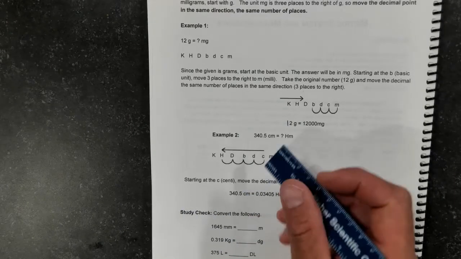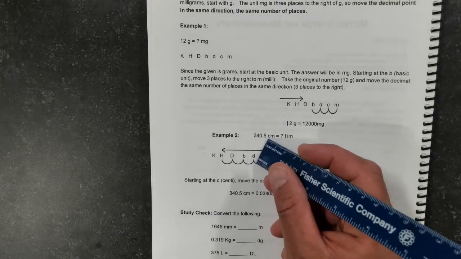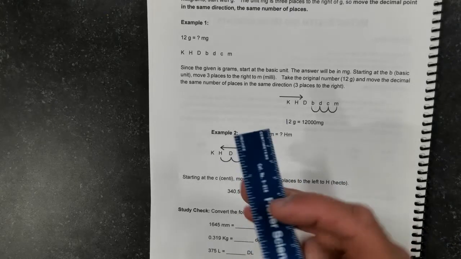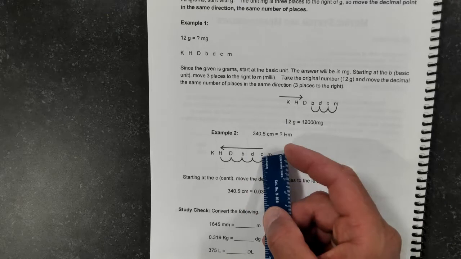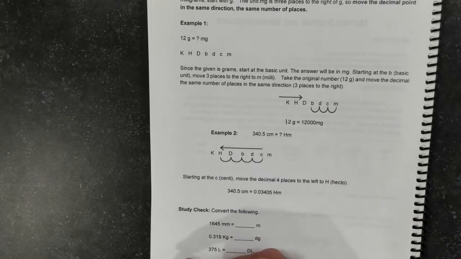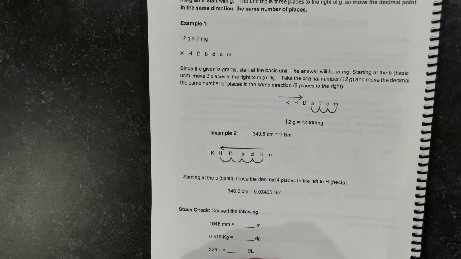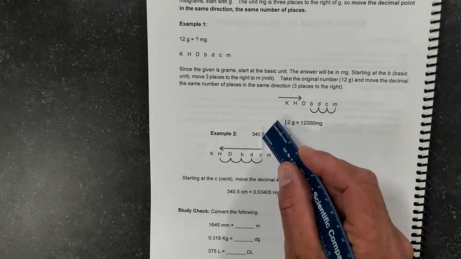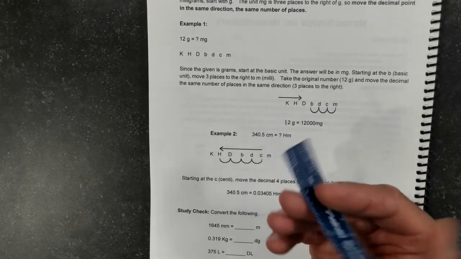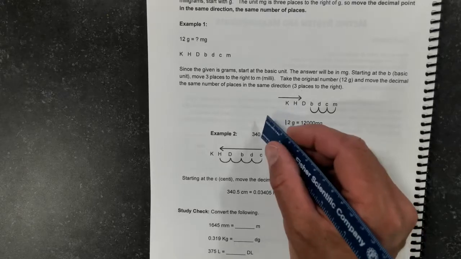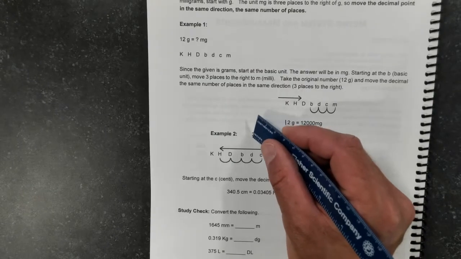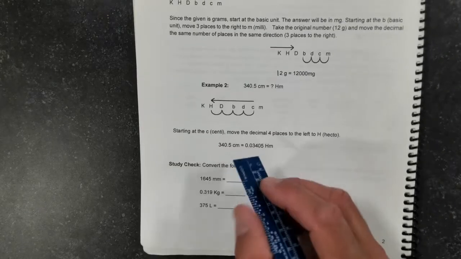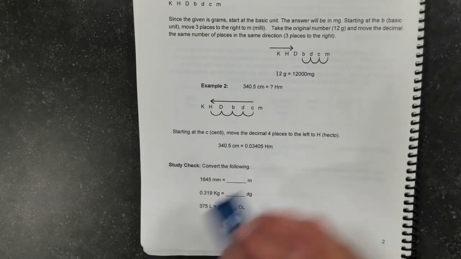What if you want to convert 340.5 centimeters into hectometers? You need to go from centi to hecto, taking 4 steps to the left. So you need to move this decimal point here 4 spots to the left. So that will be 1, 2, 3, and 1 more, which is going to be 0. So you end up with 0.03405 hectometers.